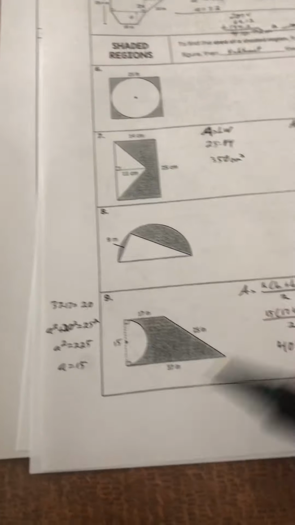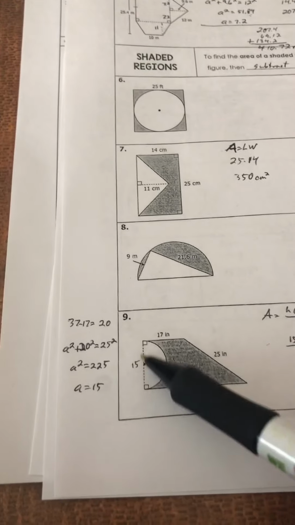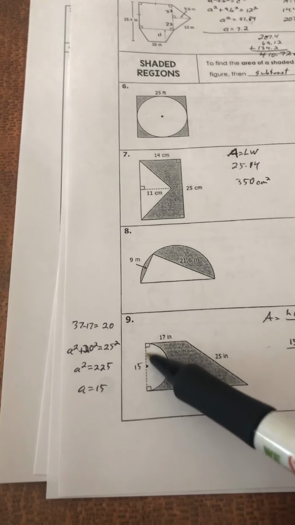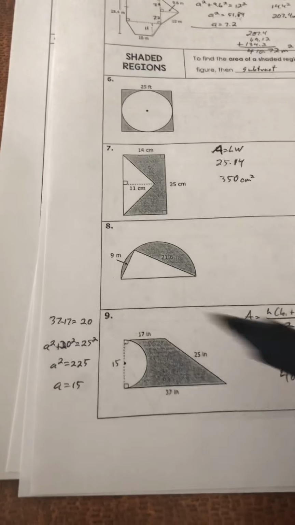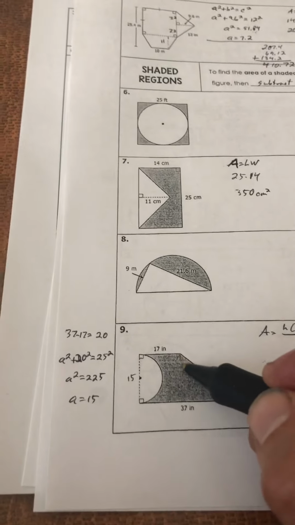And lastly, this one, I needed to find out what this is. So if I back it up and I actually put it here, because it would be the same, I know that this was 17, so 37 minus 17, what's left over, this is 20.